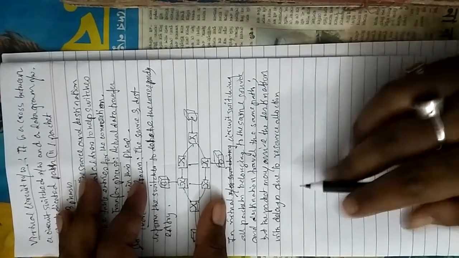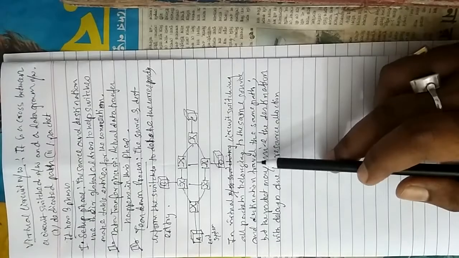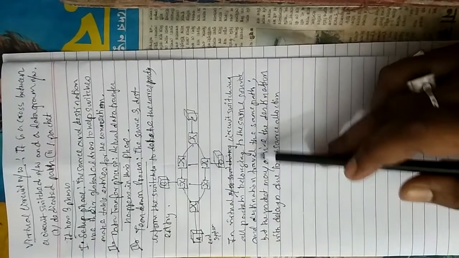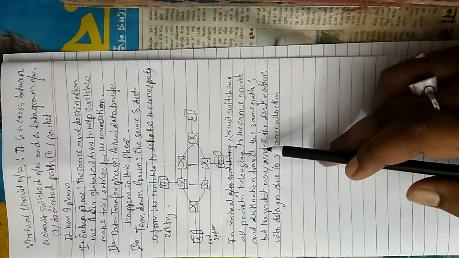Okay, so basically in virtual circuit switching, packets of the same source and destination will go through the same path.